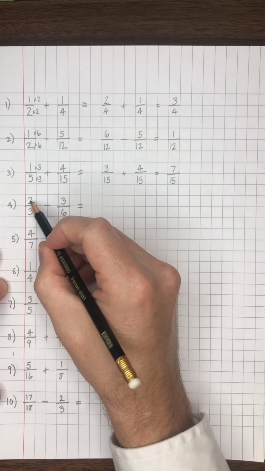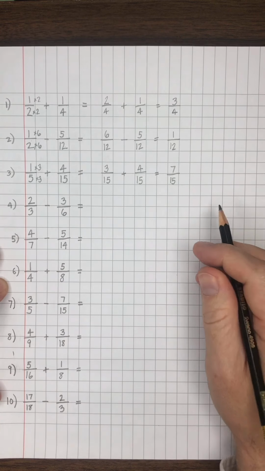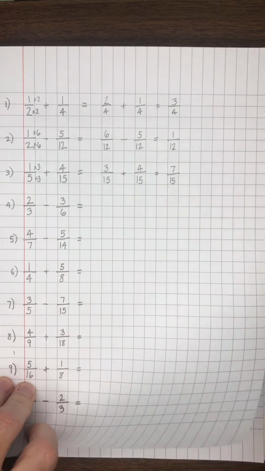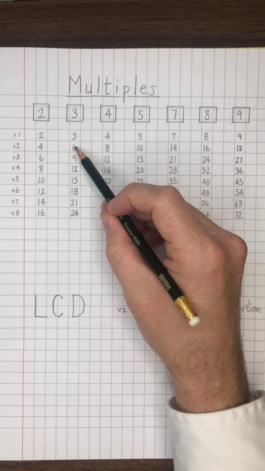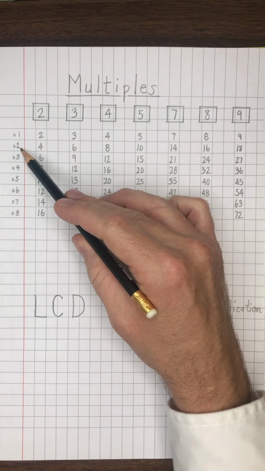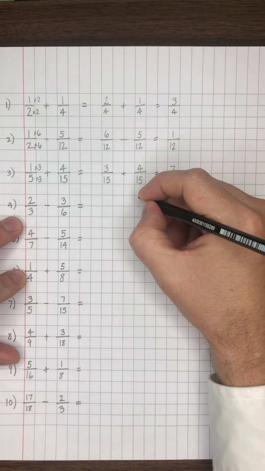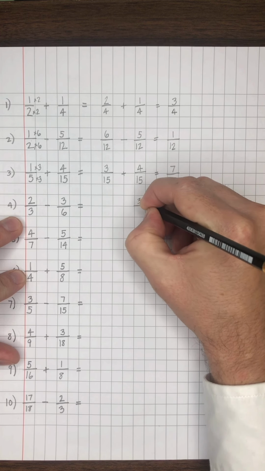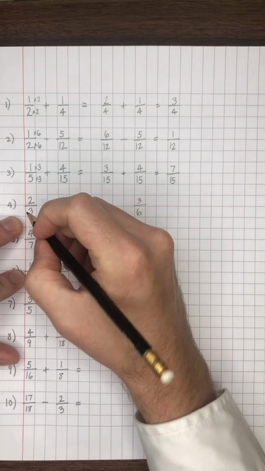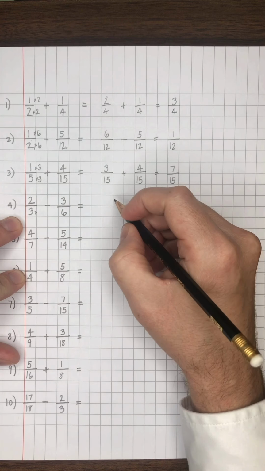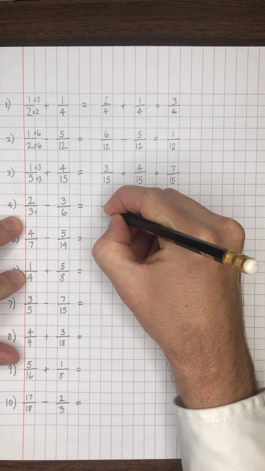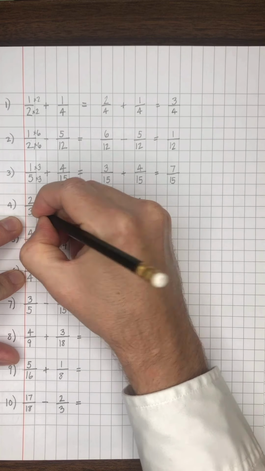Question 4, 2/3 minus 3/6. We know that 6 is a multiple of 3. We can keep this fraction the same. We need an equivalent fraction to get to the denominator of 6. We know that we have to multiply by 2.